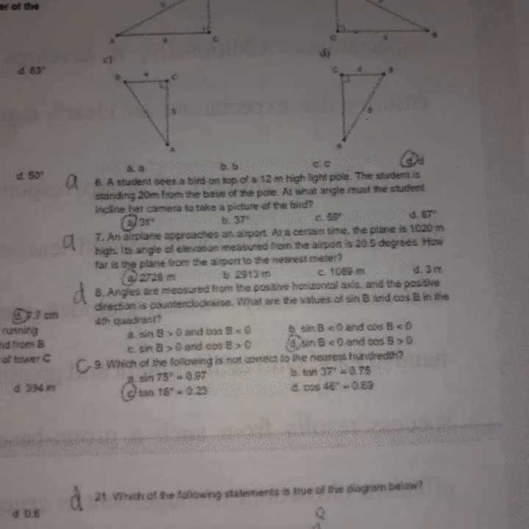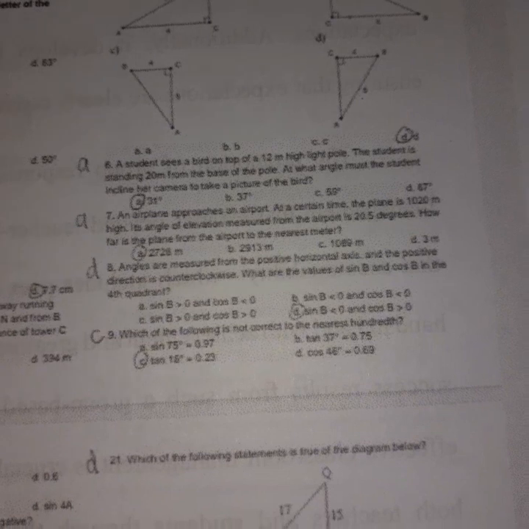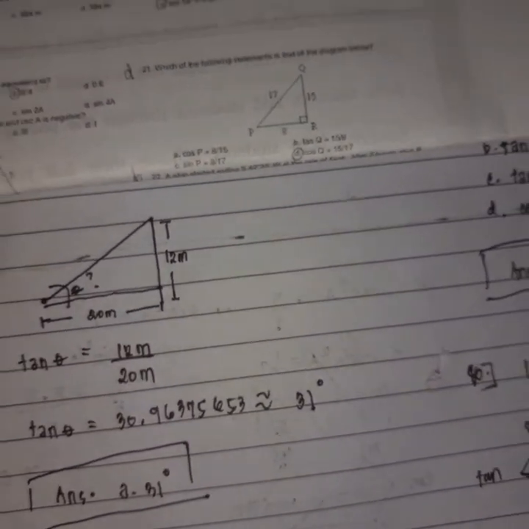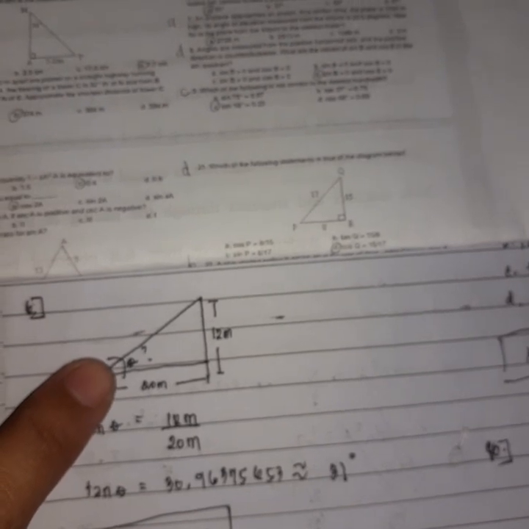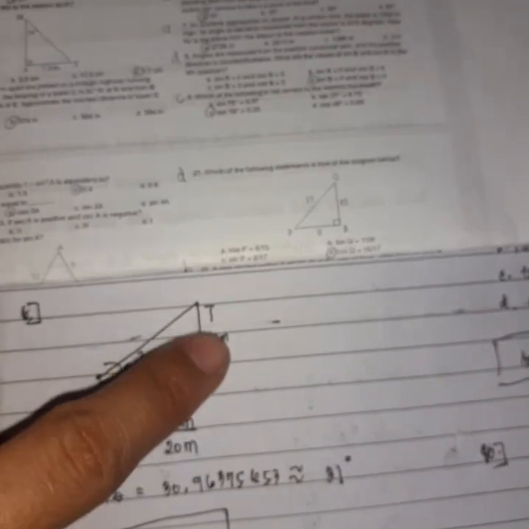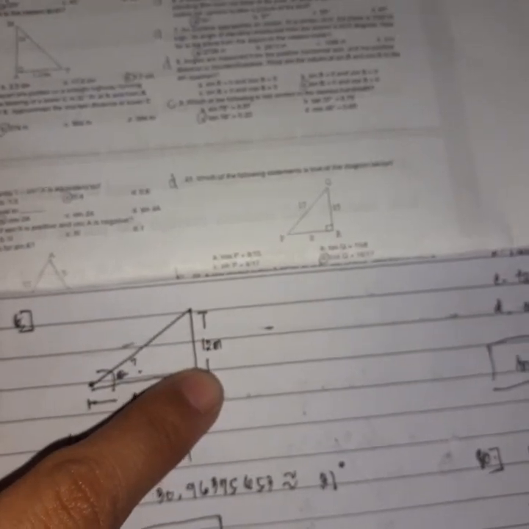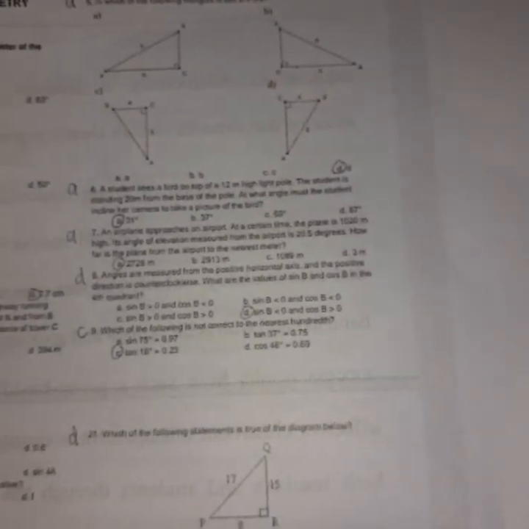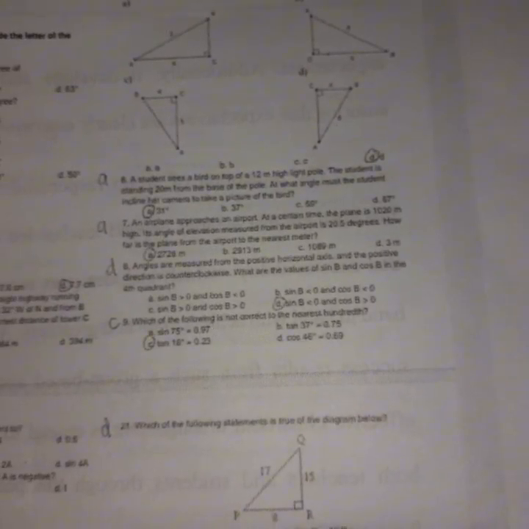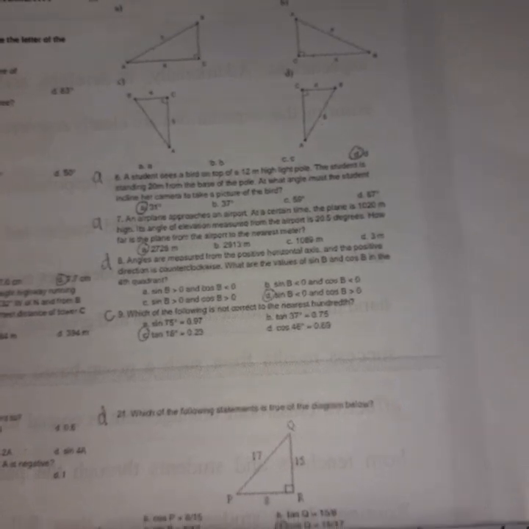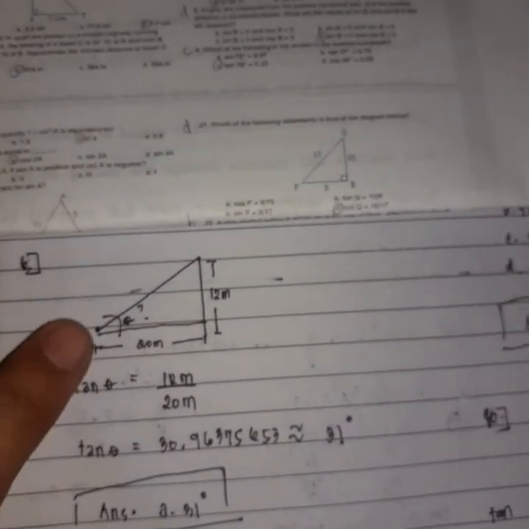Proceed to number 6. A student sees a bird on top of a 12-meter high light pole. So in this illustration, the student sees a bird at the top of a pole which is 12 meters high. Next, the student is standing 20 meters from the base of the pole.